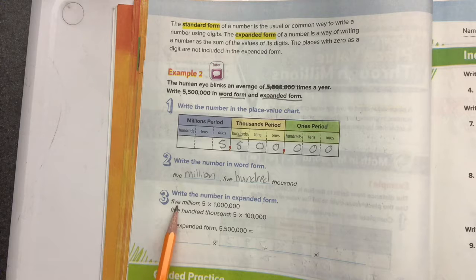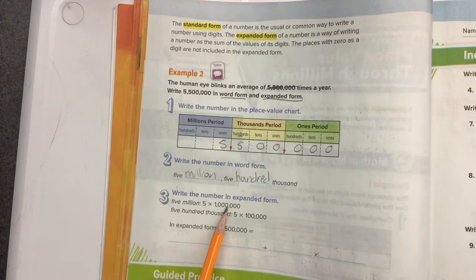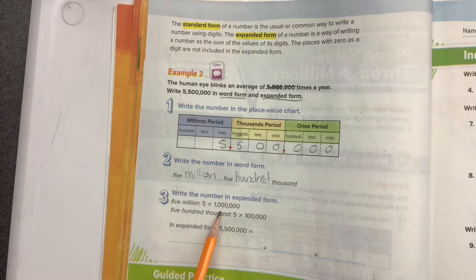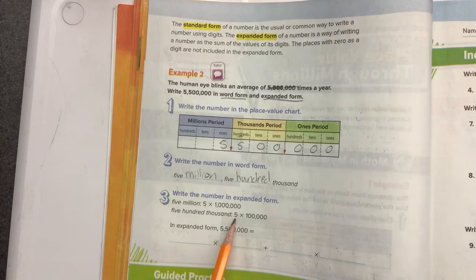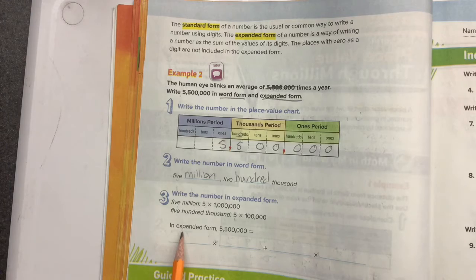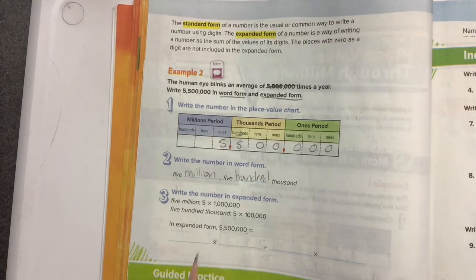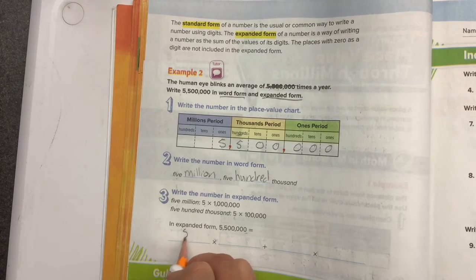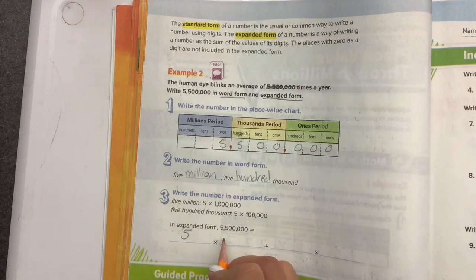So 5,000,000 is going to look like this. 5 times a million. 500,000 is going to look like this. 5 times 100,000. And in expanded form, that's what we get. So here we go. 5 times a million.